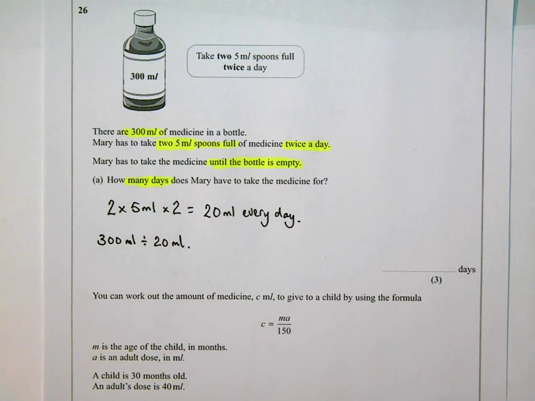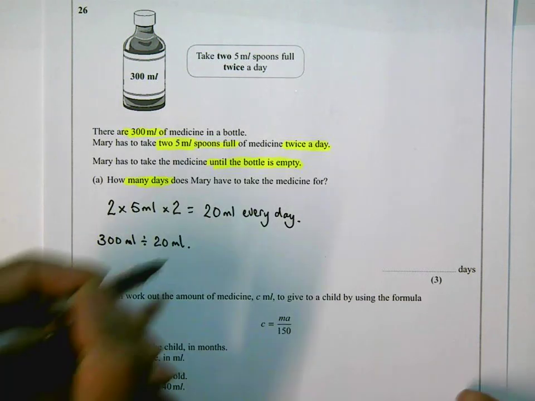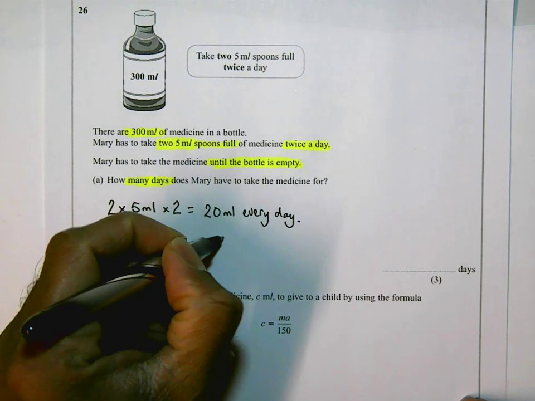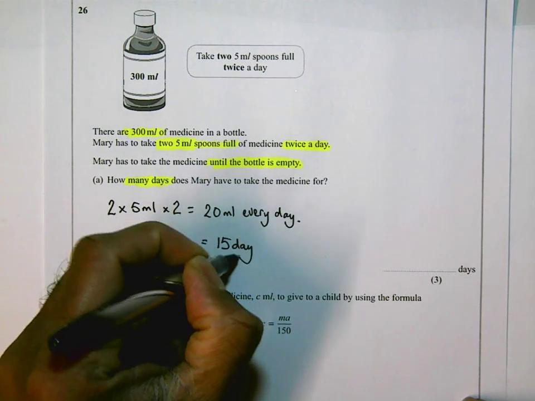Now I know that 5 lots of 20 is 100. So in 5 days she'll use 100 ml. How many days would she take to use 300 ml? That's going to be 15 days altogether.